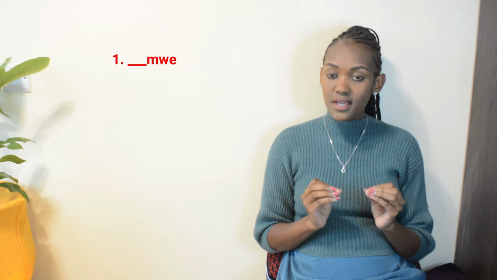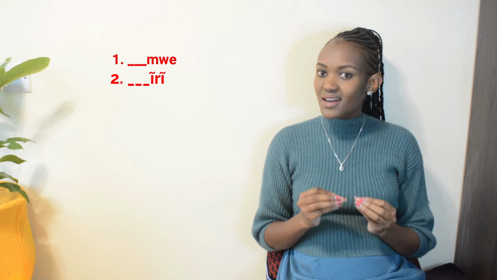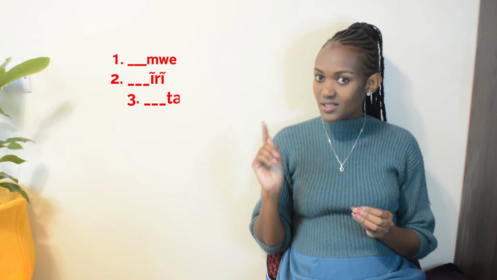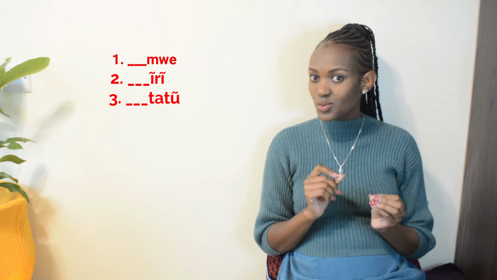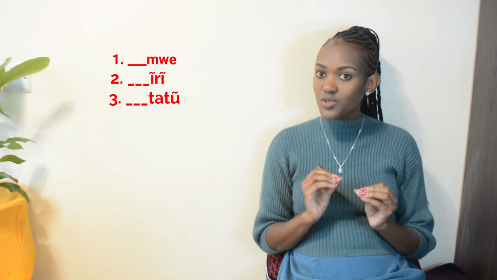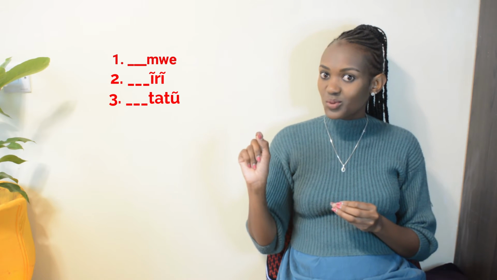So you add letters depending on what you are talking about. The first one will be mwe. The second one will be ere. The third one will be tato. Note the first one was idato, but this time we remove the H, so we say tato.